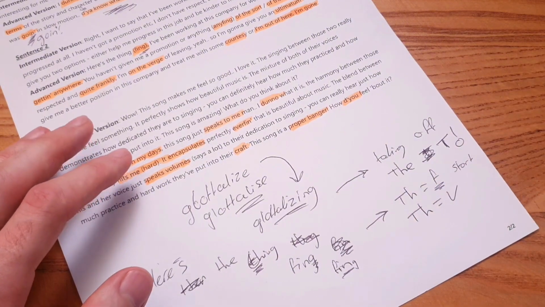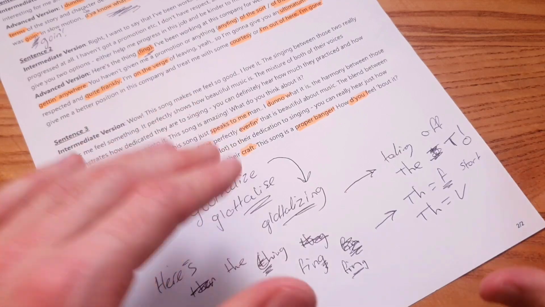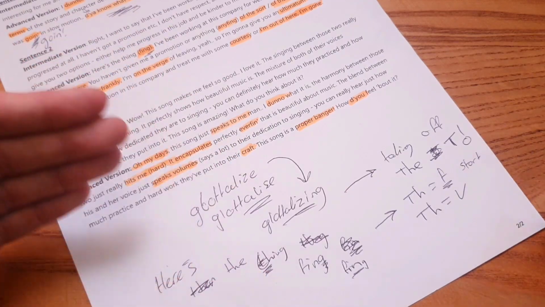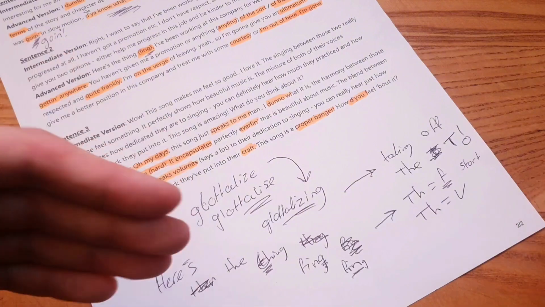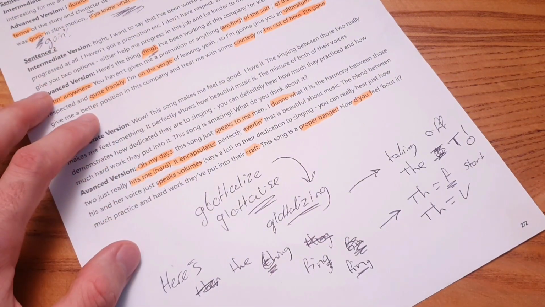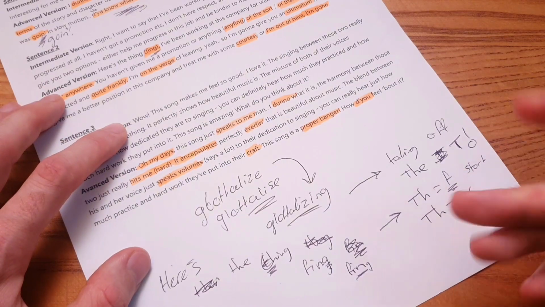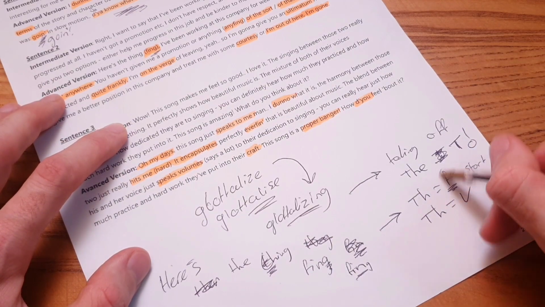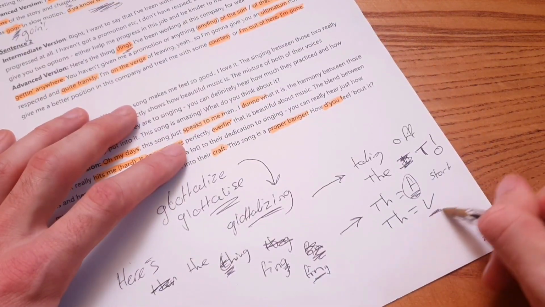So 3 becomes free. I want you guys to focus mainly on the TH sound for now, but once you get comfortable doing the TH sound, so the, 3, think, etc., saying it, pronouncing it the proper way, once you've done this and you've gotten comfortable with it, you can start changing it to the F sound, okay? Don't worry about V for now.